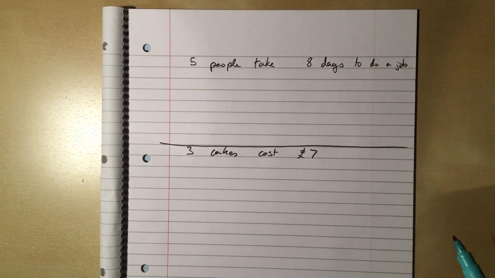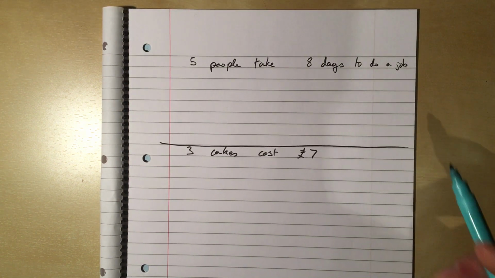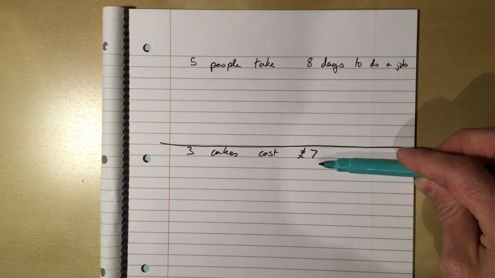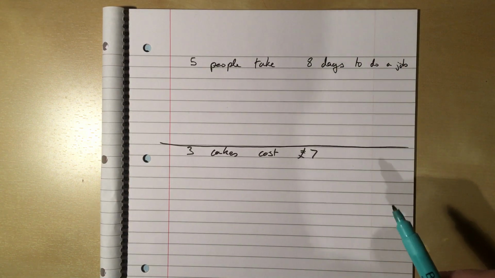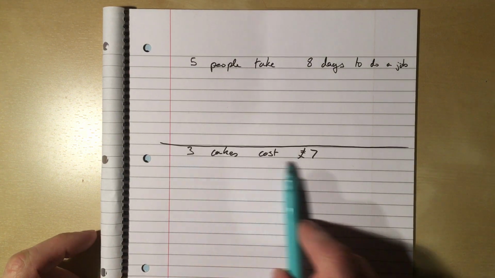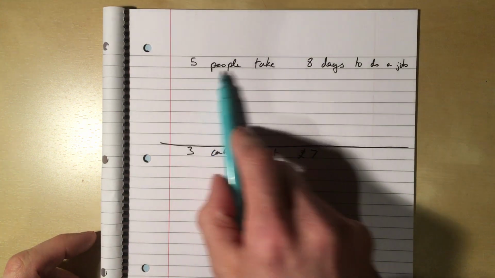The first kind of proportion question you can get on a GCSE exam is one of these. It's often a worded question, and it's numerical proportion. We're not going to need to use any algebra to solve these, and they work like this. I'm going to start with this one first because it's the easiest, but we've got both of these so that we can see them.